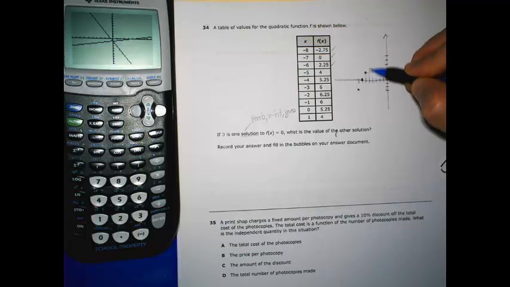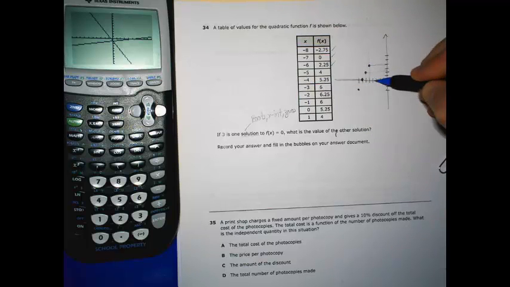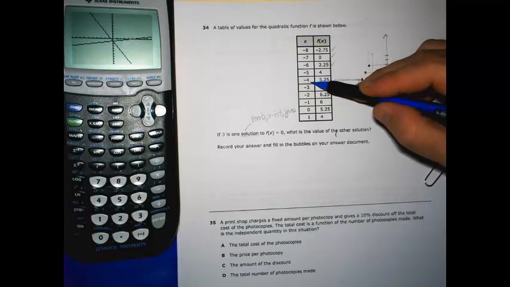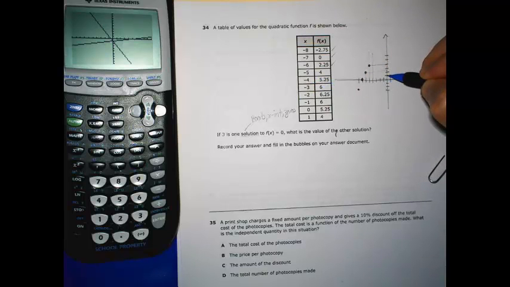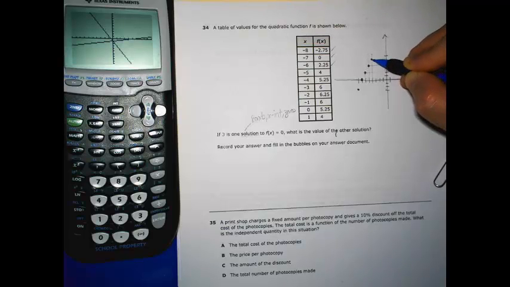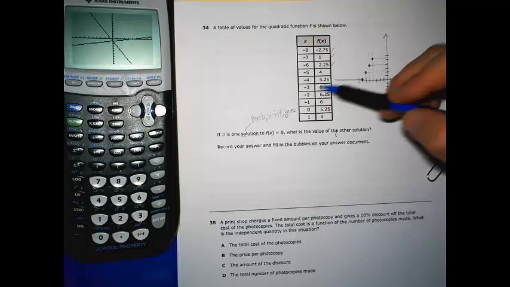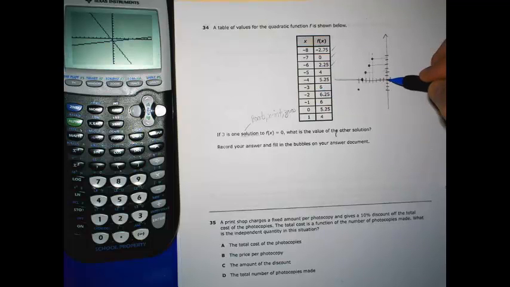Let's do negative 5 and 4, 1, 2, 3, 4, so it would be right there. And then we have negative 4 and 5.25, somewhere in here. And then we have negative 3, 6, there we go.